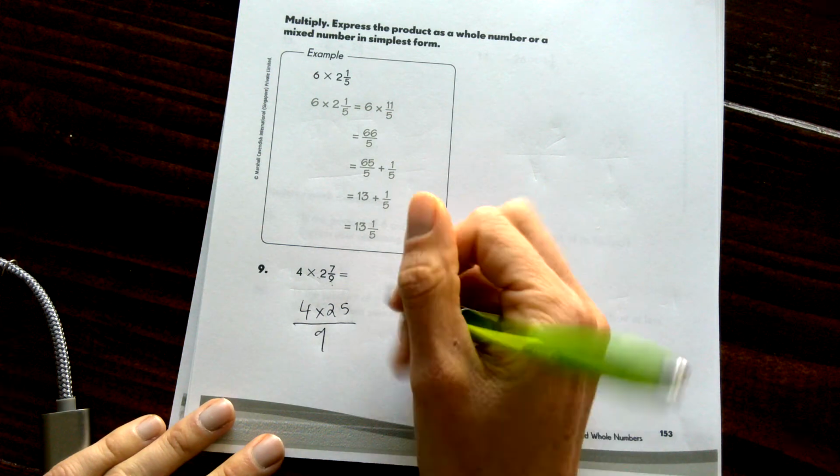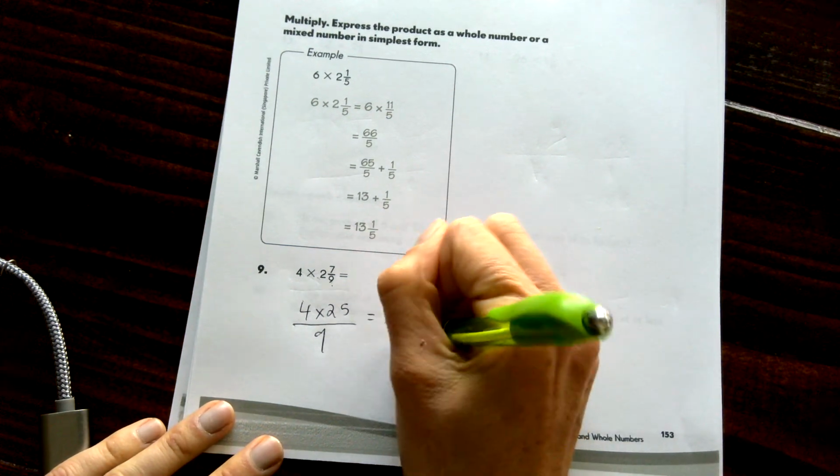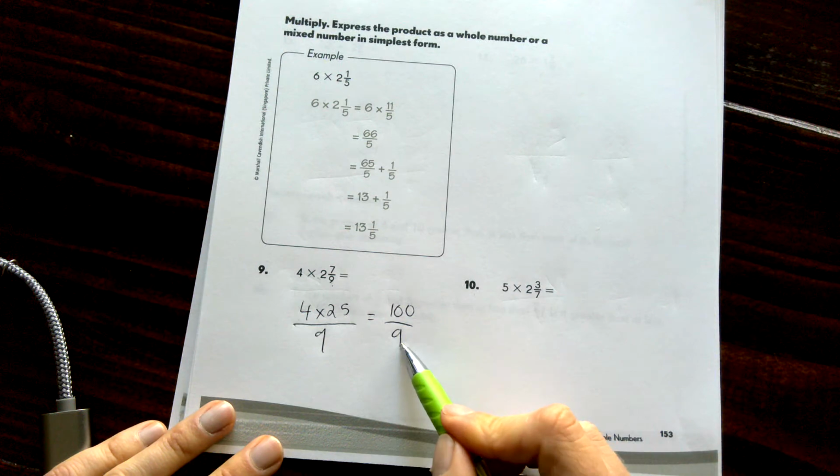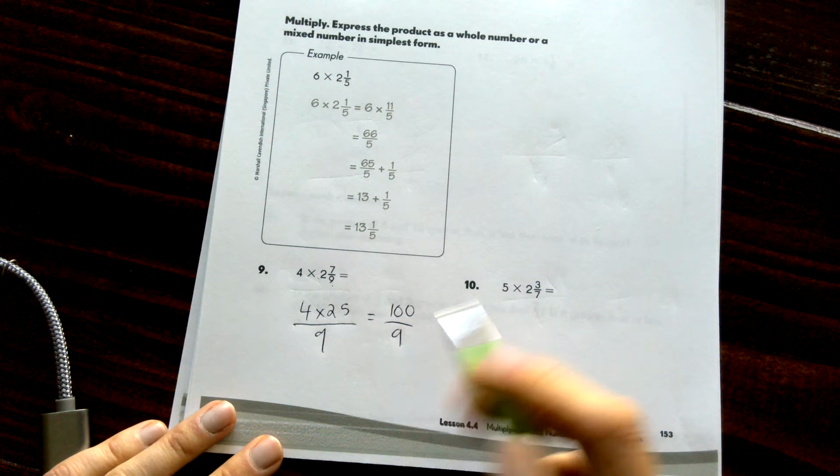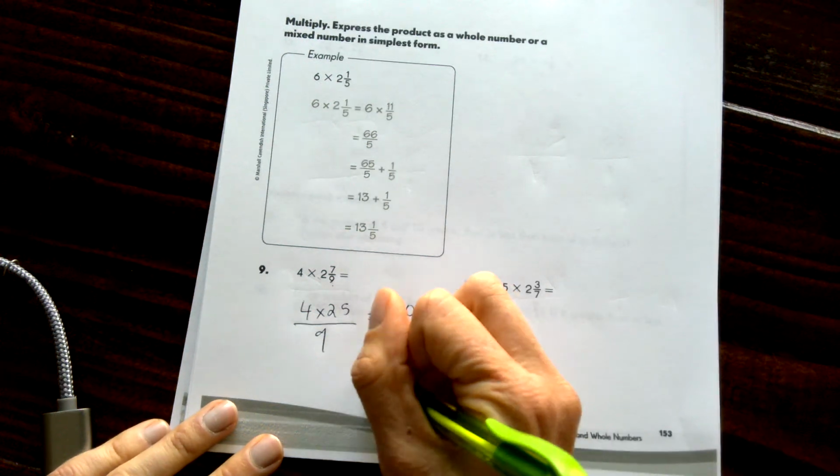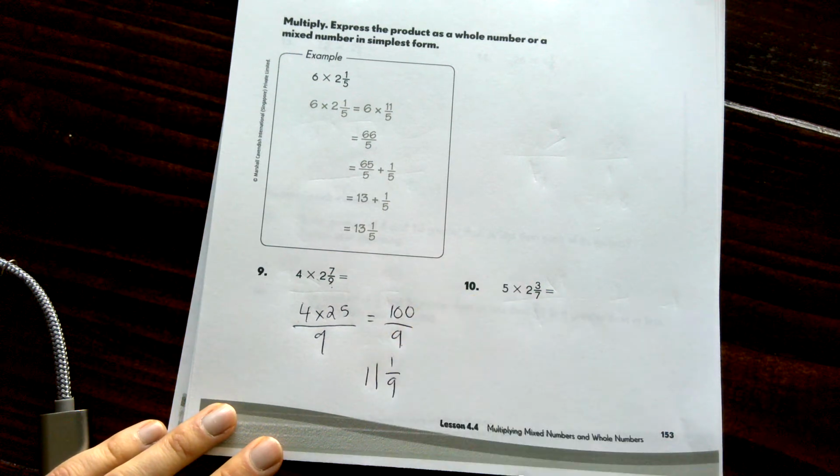But 4 times 25 is 100 over 9. 9 times 11 is 99. So that goes in 11 times with 1/9 left over. That was not as bad as I had first anticipated it to be, which is good.